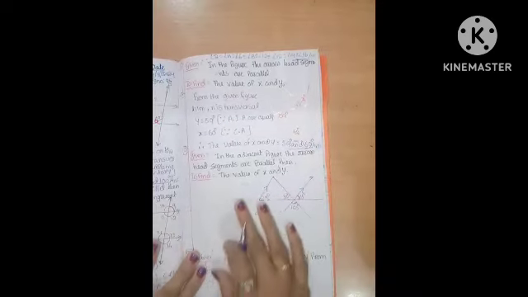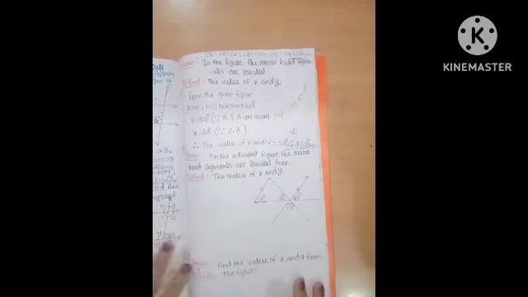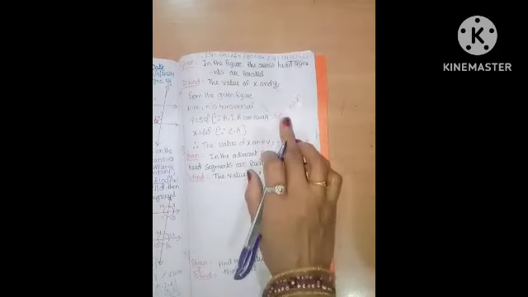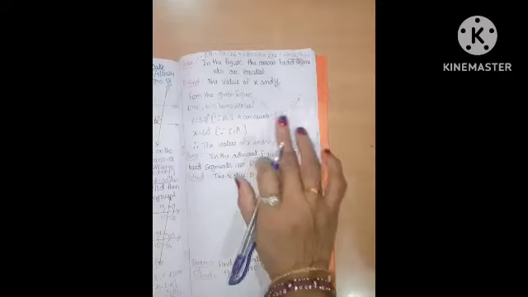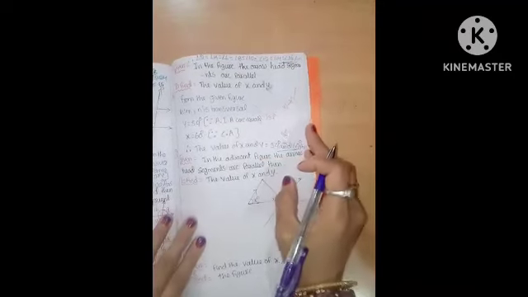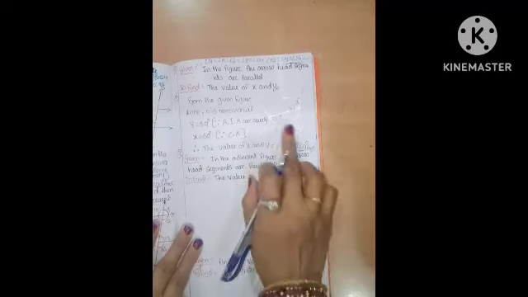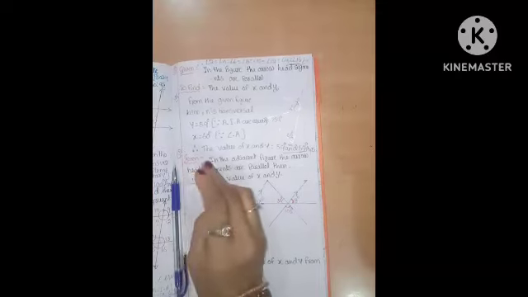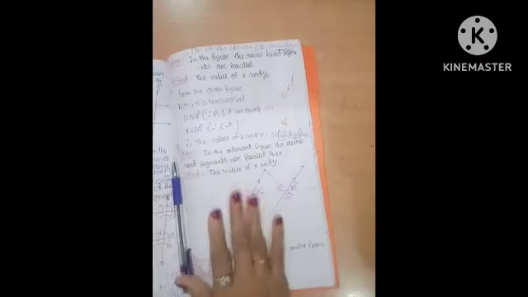Understanding is very important only. From the figure, what is given and what is unknown. First understanding the figure with the given data is very important only.